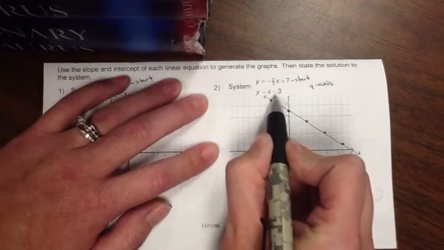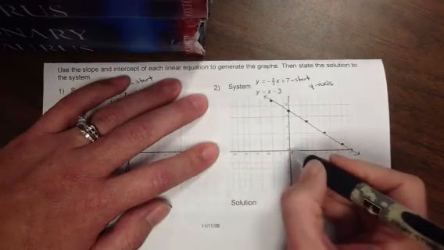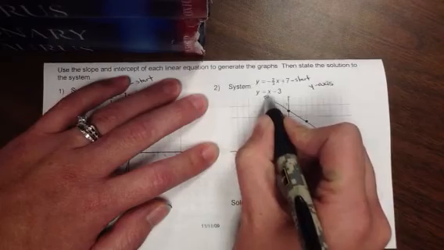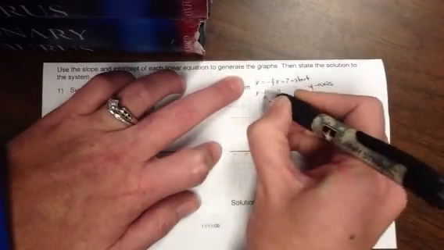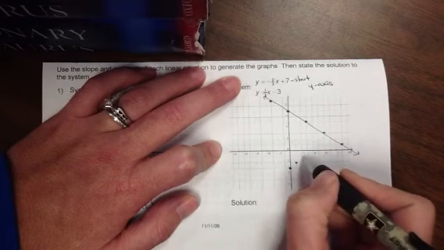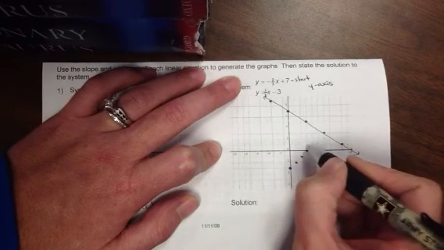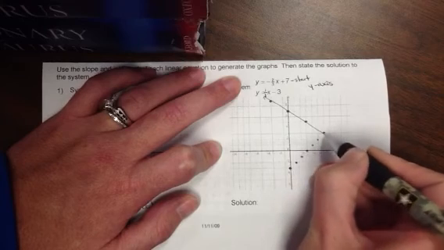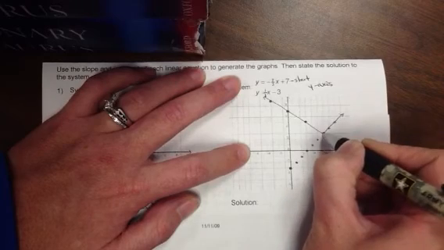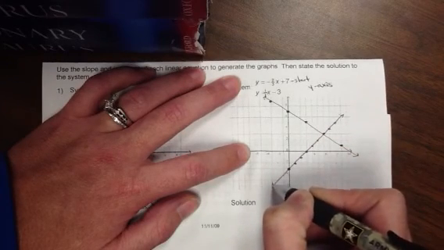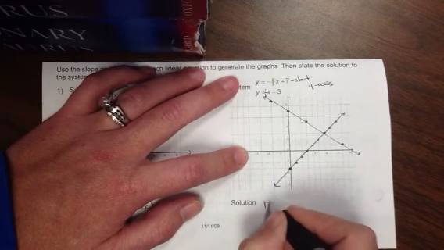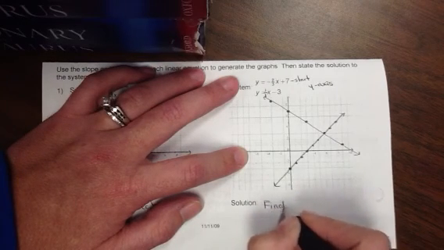Then this one is negative 3, so we're going to go down 1, 2, 3 and start here. And then remember, this is the same as 1 over 1. So I'm going to go up 1 over 1, up 1 over 1, up 1 over 1, keep going until I finally find that intersection point. So your job is to find this answer and show it to me.